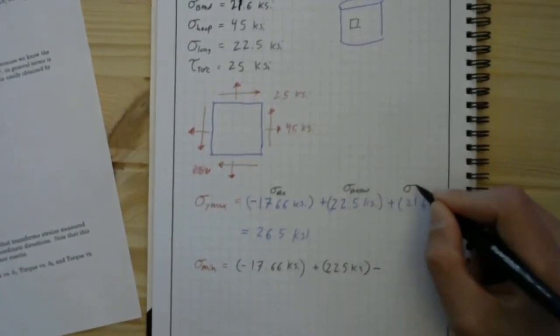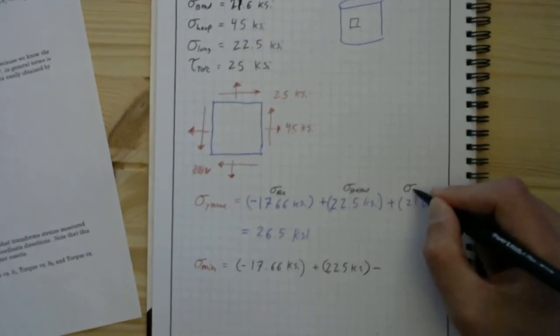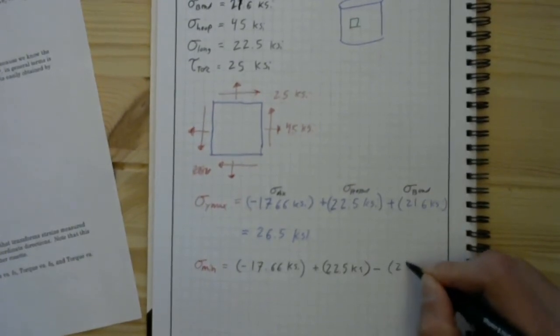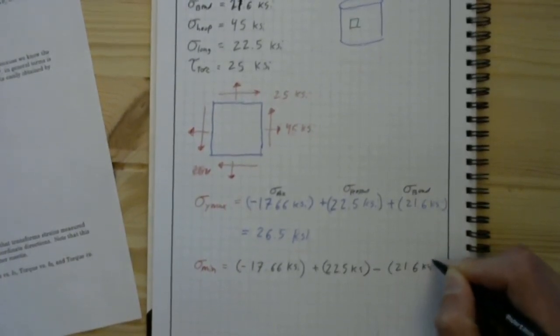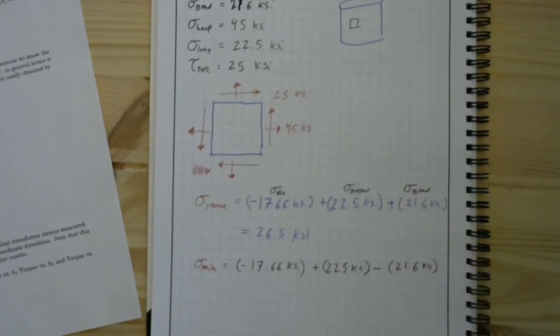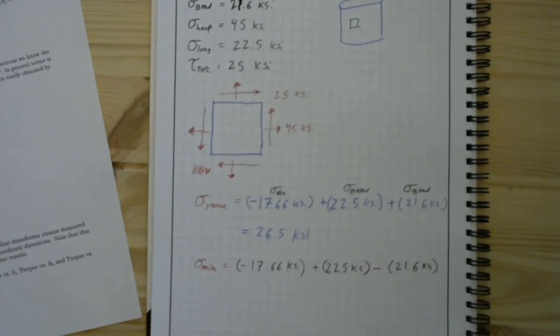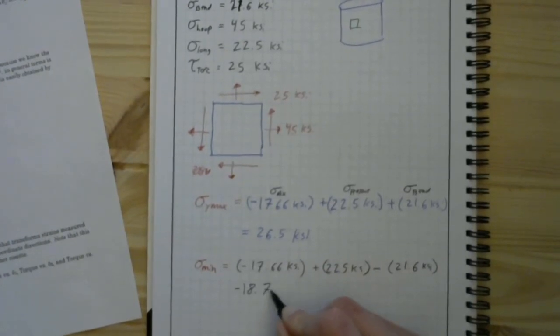Let's just label those. And this one, bending, 21.6 KSI. And so that's just about 1, so that's going to be negative 18 point, let's call it 18.7.